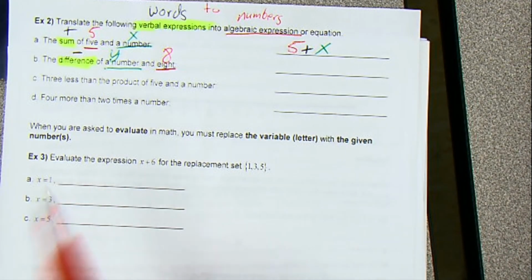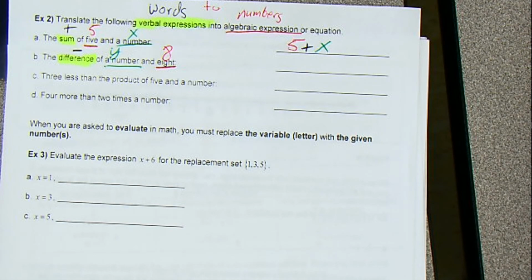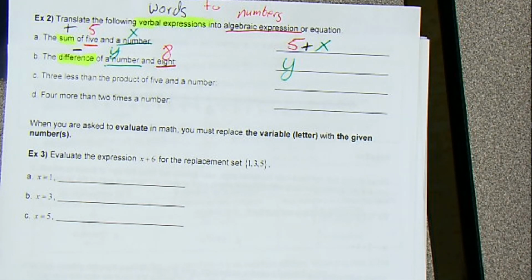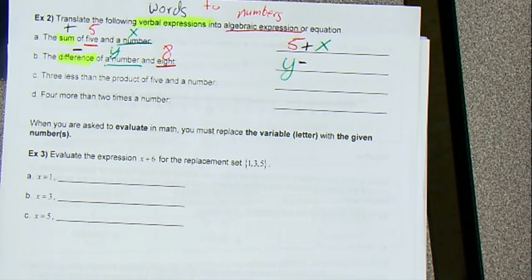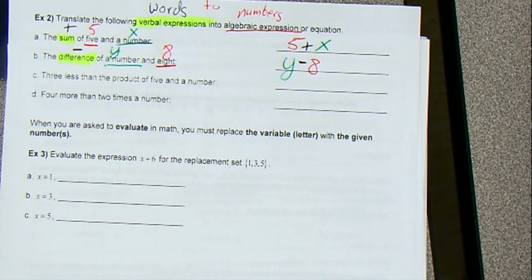But difference here cannot go on the outside. It cannot be minus y8. It has to go between the numbers. So my final problem will look like y. My operation is going to be in black. It's the difference, so it's subtraction. We have y minus, and then our number is 8. So we have y minus 8. Okay, that's the answer to that problem.